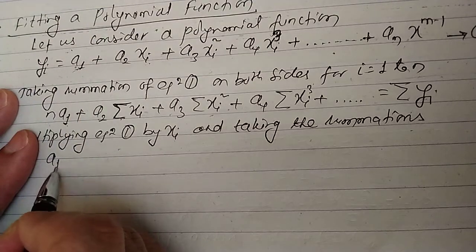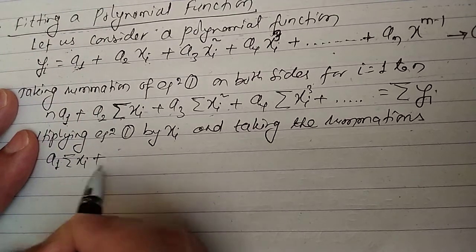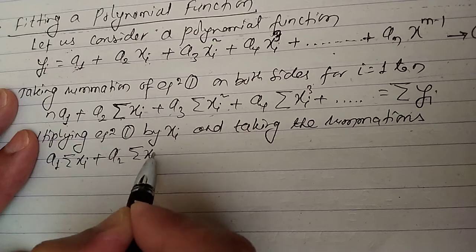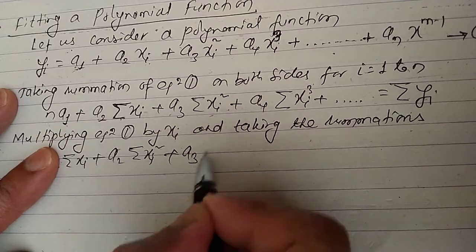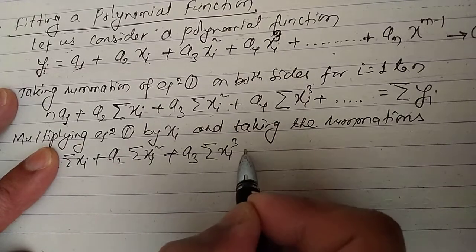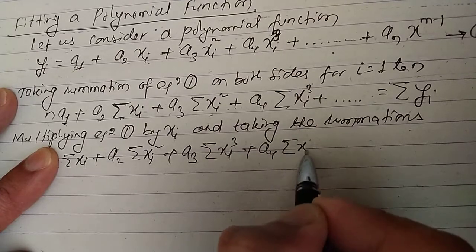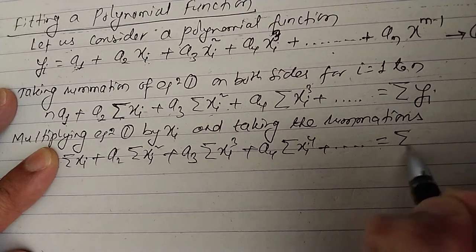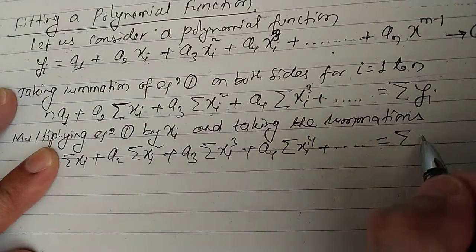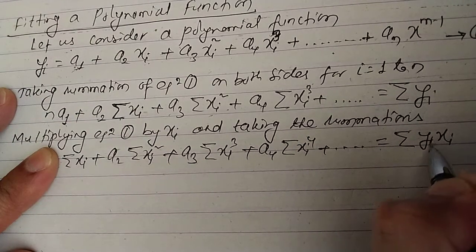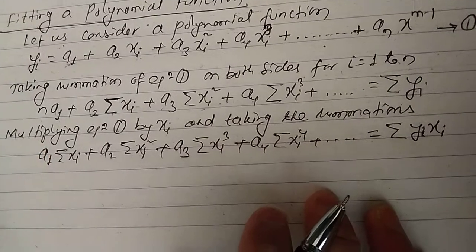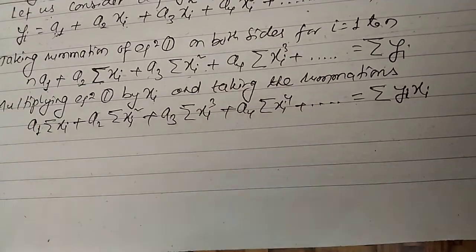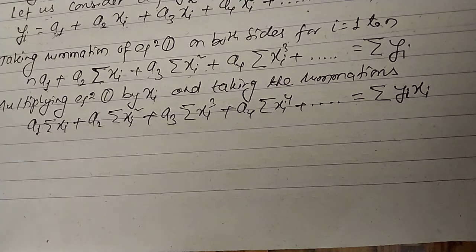So that will be a1 into summation xi plus a2 into summation xi square plus a3 into summation xi cube plus a4 into summation xi power 4, that will be equal to summation yi into xi, since this also has to be multiplied by xi. That is the second step you do.